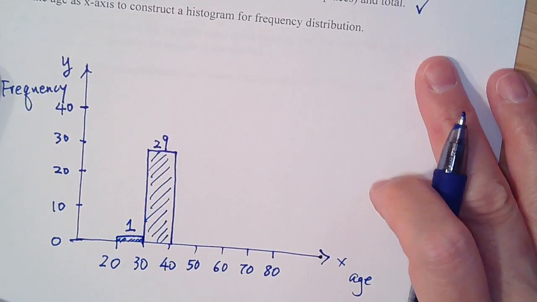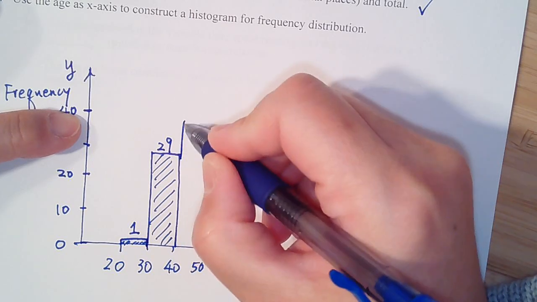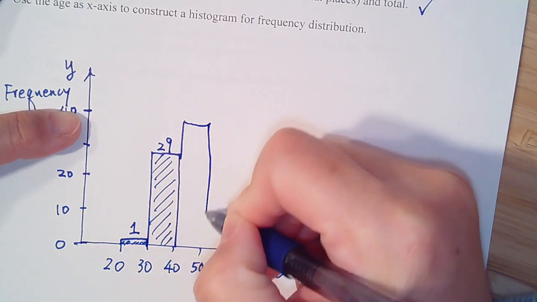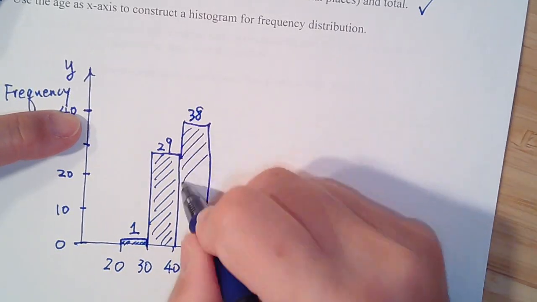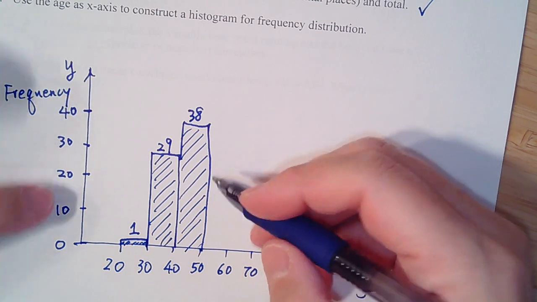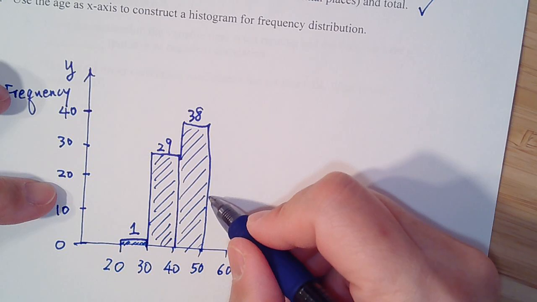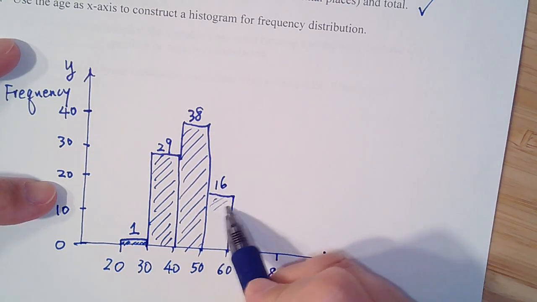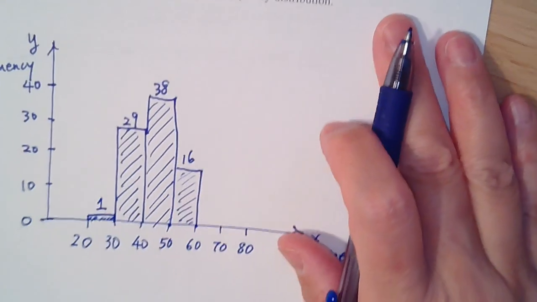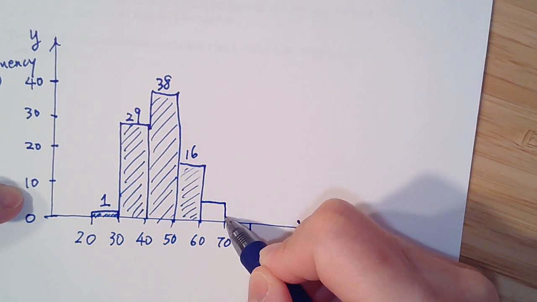So 38 goes up here, 40, so 38 might be here. Okay, I'm not very good at this, but that's good enough. 38. The next one is a 16. Here's 20. Here's 15. So 16 should be slightly more than that. 15. So I put a 16. Okay. Last two frequencies are 6 and 1. So the height of that should be just 6. And the last one is 1.